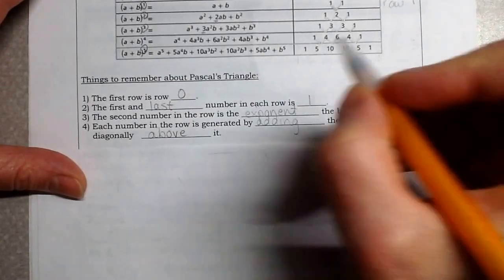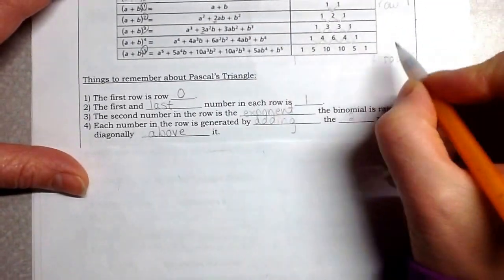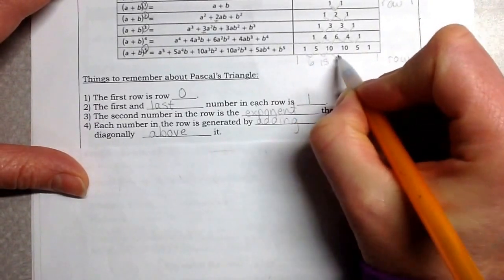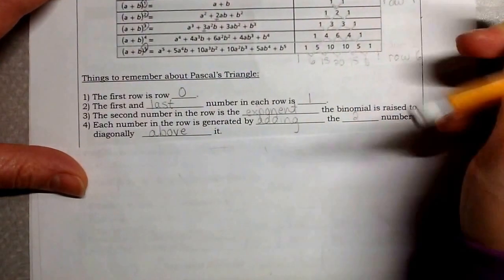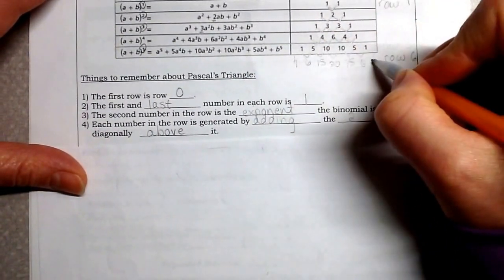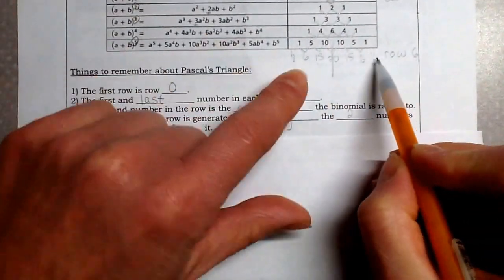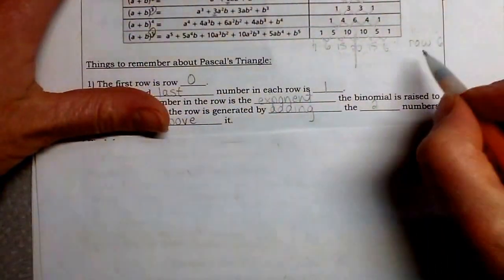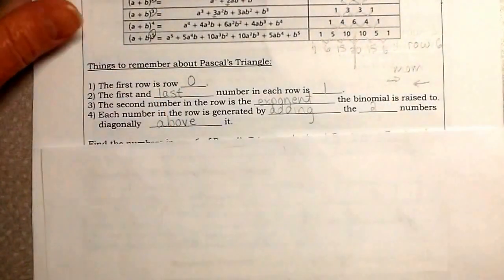So if we wanted row 6, we would put the first and the last numbers as 1, add those together to get 6, 15, 20, 15, and 6. Now every row in Pascal's triangle is a palindrome, which means it reads the same way left to right as right to left. So if I would split this in half, 1, 6, 15, 20. So that's like mom or dad. They read the same left to right as they do right to left.